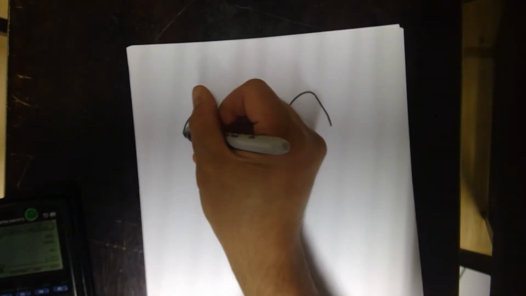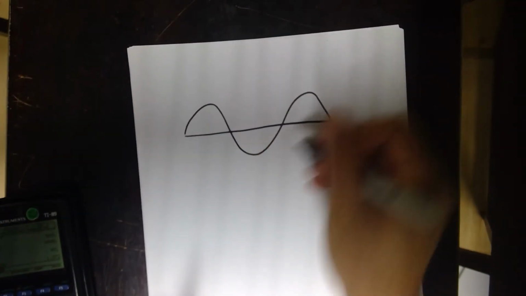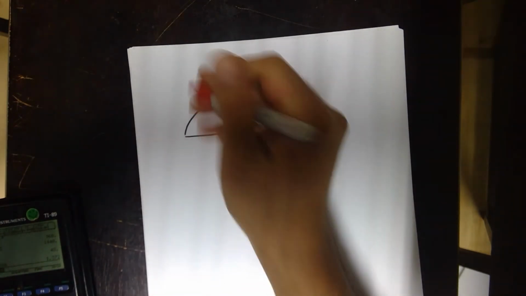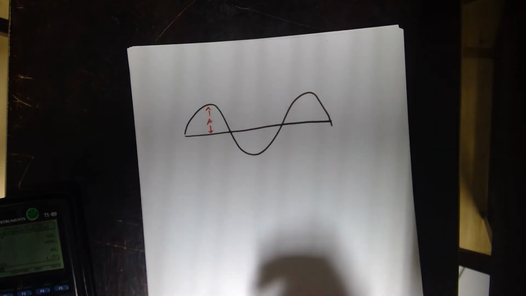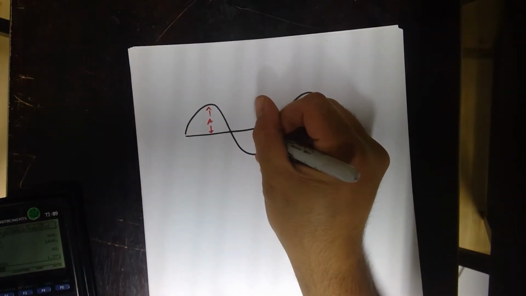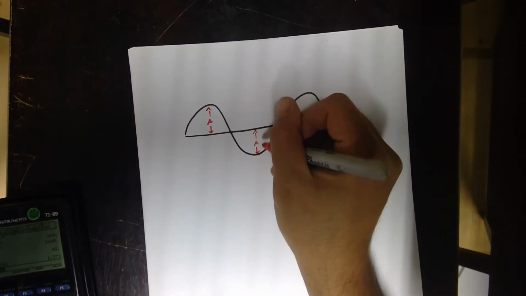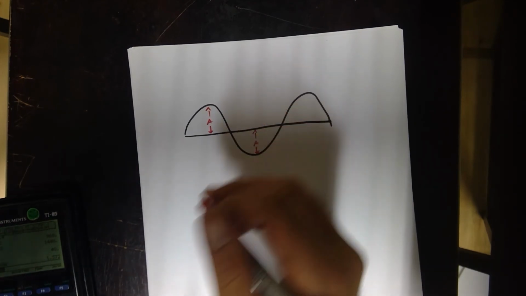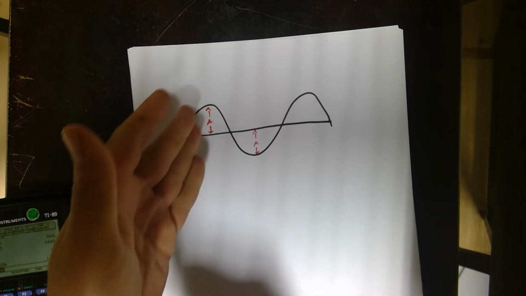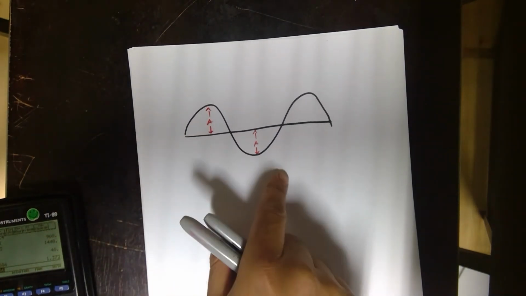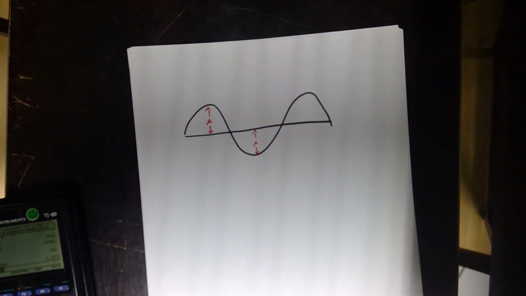So here's our wave. It's oscillating about this point right here. We said that amplitude is right there. But you can also find it right there as well. So it doesn't matter if you go here or here. In fact, we say the amplitude is plus or minus whatever that value you get there, because it would be positive here and negative here.